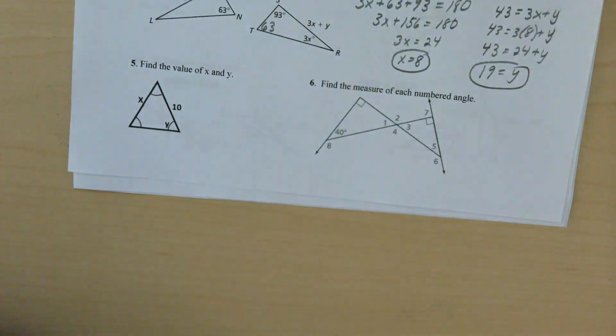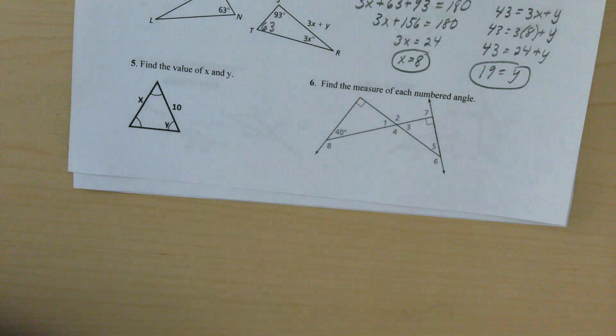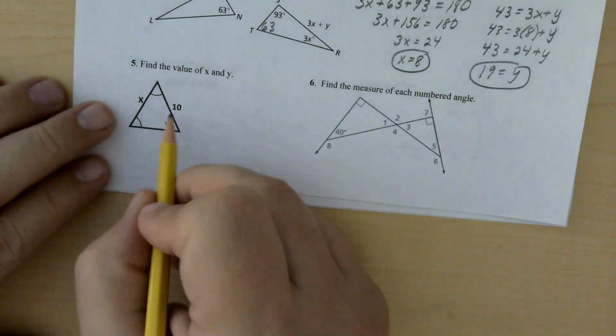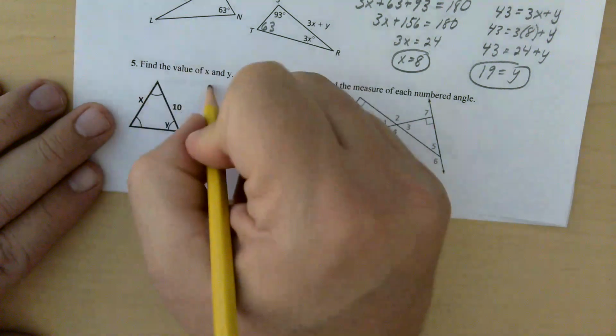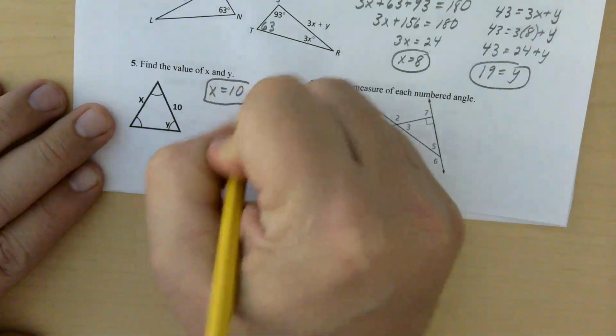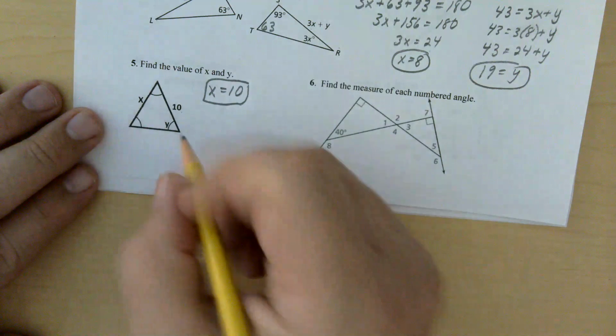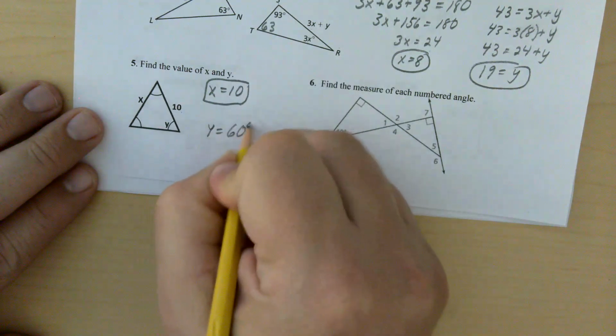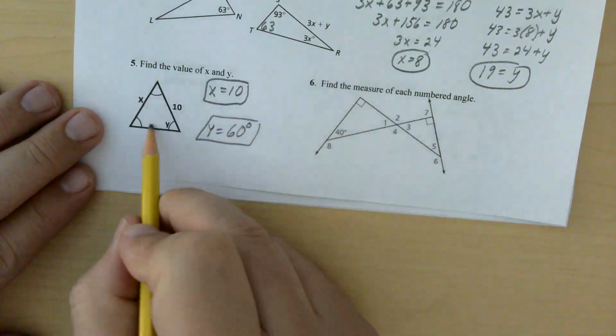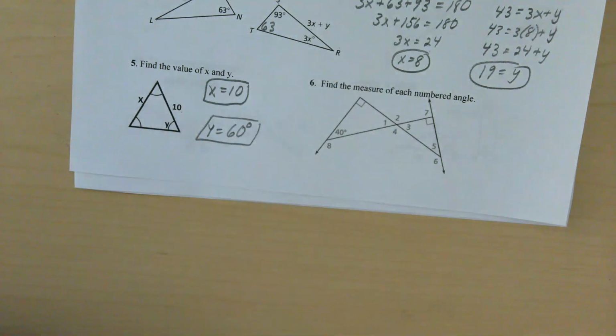The last two on this page, they have enough information for us to be able to solve. The fact is, we see a triangle with all angles that are the same, and if all the angles are the same, all the sides have to be the same. So there's not much work to do here. If this side is 10, that forces x to be 10. And we should know if we have an equilateral, it's equal angular, and all the angles have to be 60 degrees. 60 plus 60 plus 60, that is 180.